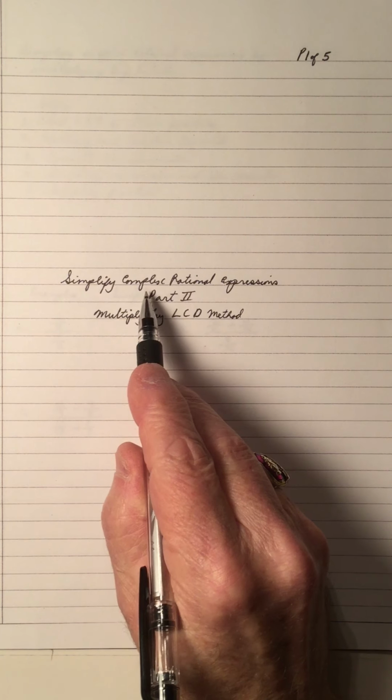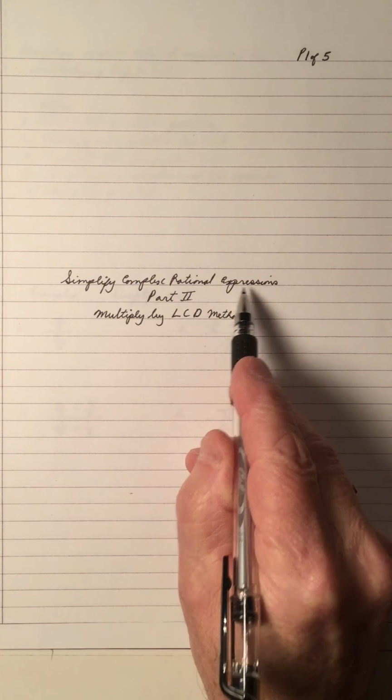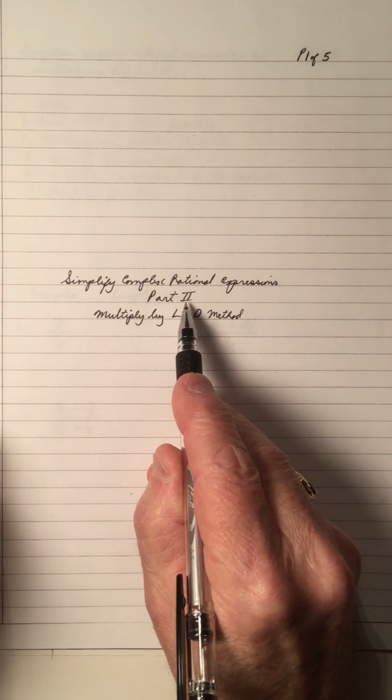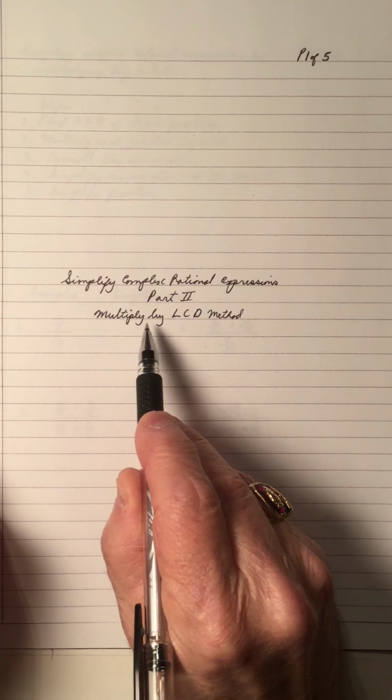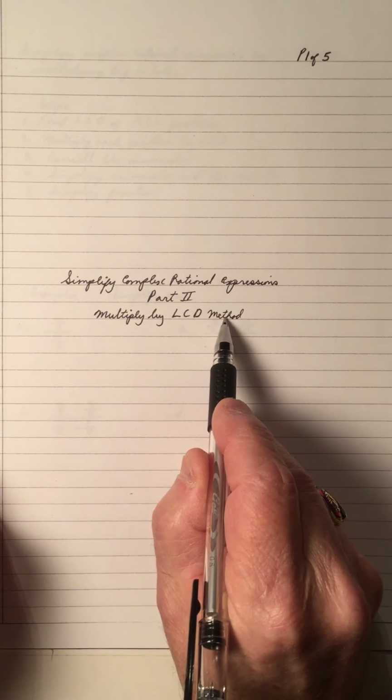Hi, welcome to my video on simplifying a complex rational expression, part 2. And this part 2 is where I'm going to use the method of multiplying by the LCD.